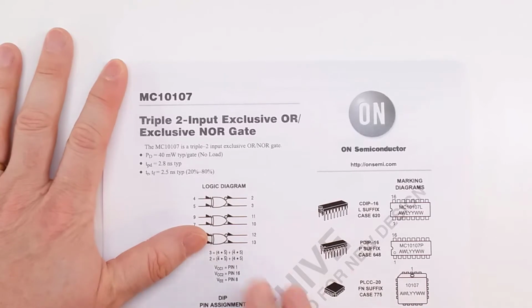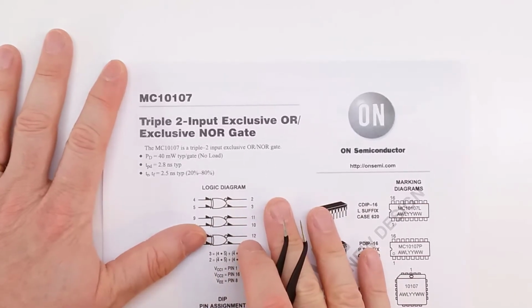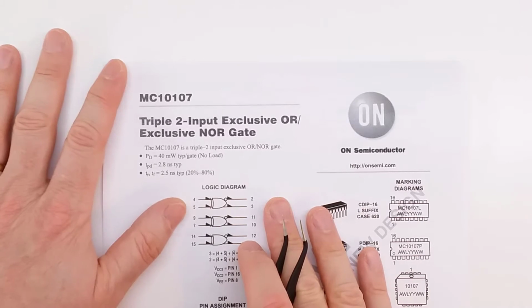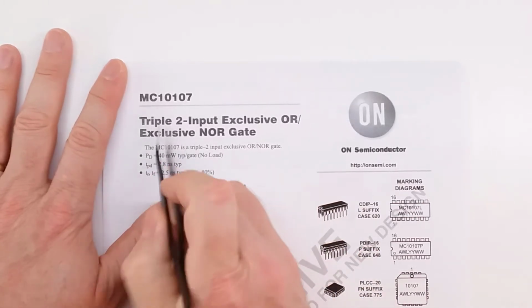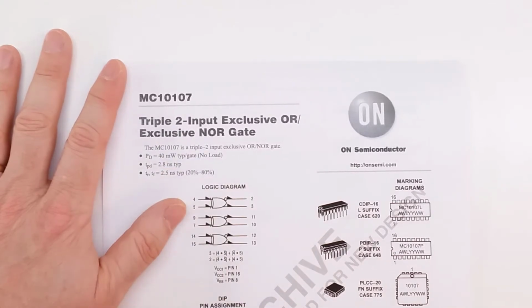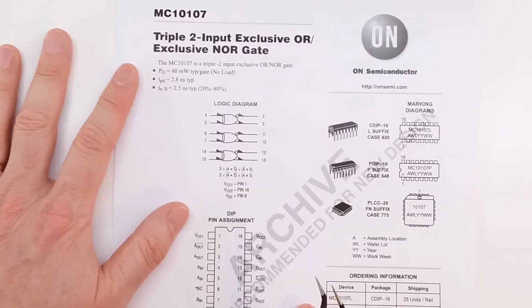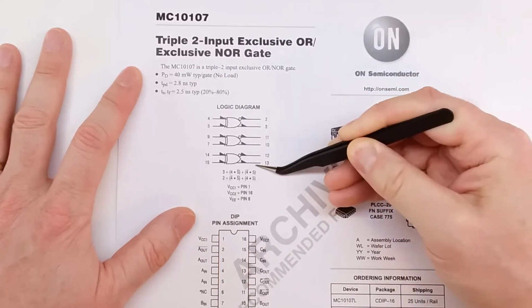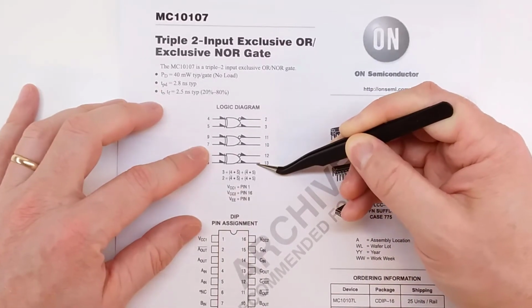Here's another one that I've got. Now this actually is a 2 input exclusive OR, or exclusive NOR, and we'll take a look at that here in a few minutes. This is the MC10107, and I think I had 1 or 2 of these in the bundle, but you can see here's the logical diagram, and we'll cover this in a little more detail when we get over to that chip.